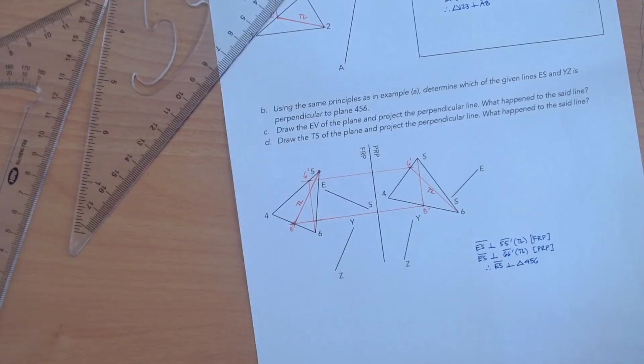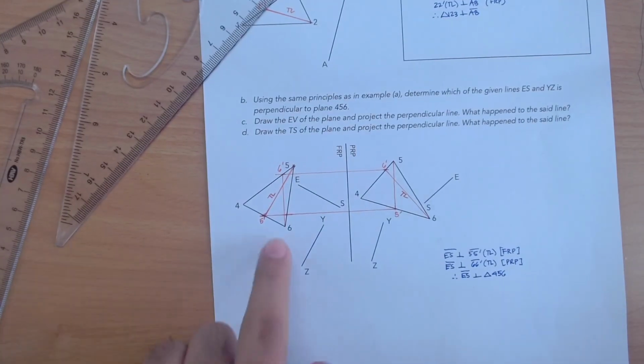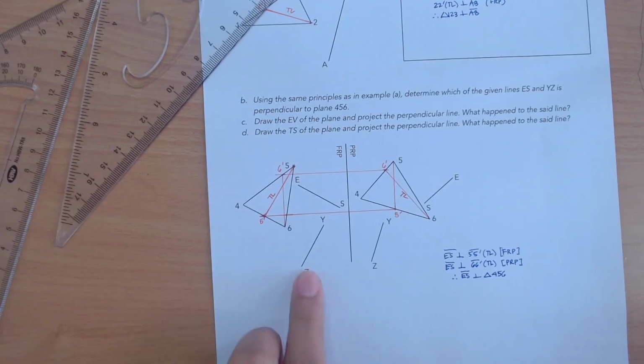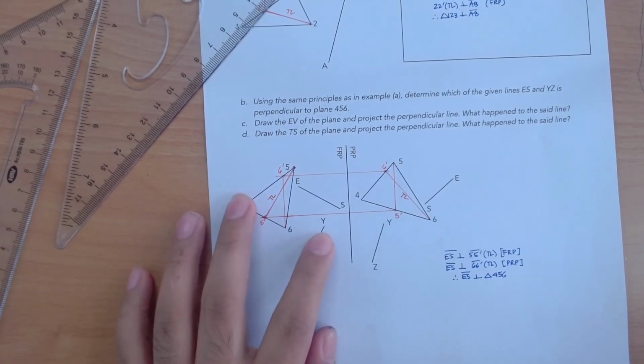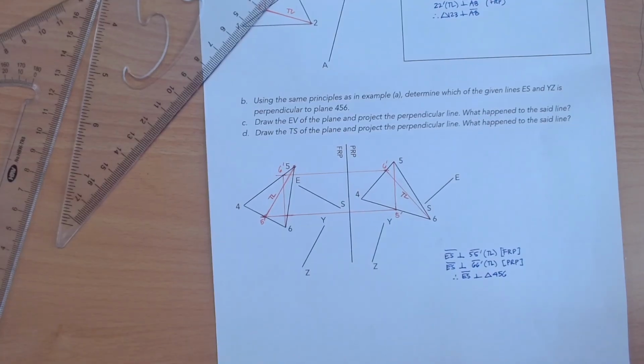Sabi natin, parang you might be asking yourself, well, isa lang naman tinest natin. Hindi kaya meron pang hidden true lengths dyan na magkakapag-prove na perpendicular siya dito sa YZ? So, wala ka na mahanap, di ba? Kasi again, in one view, there is only one direction that is naka-true length.